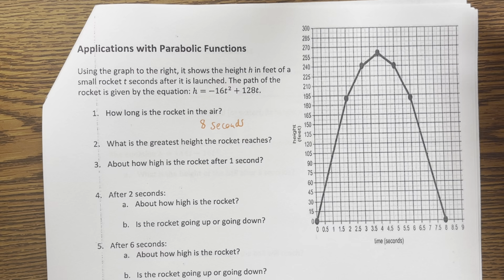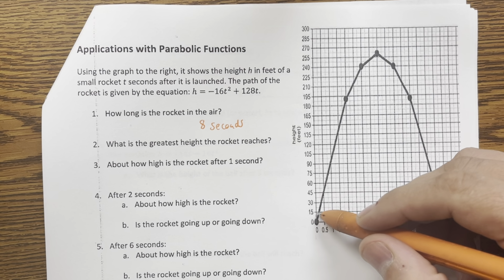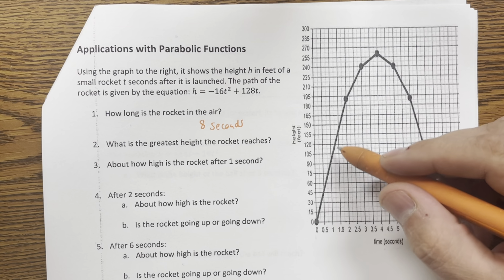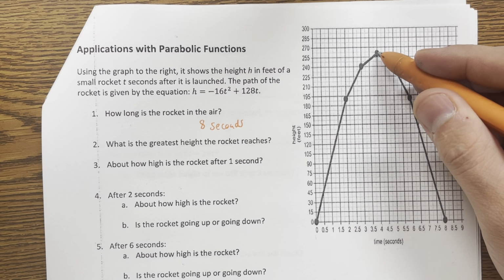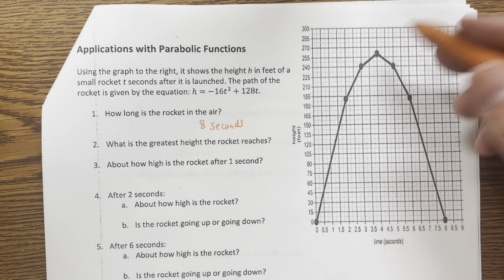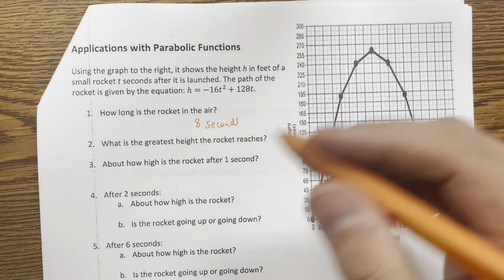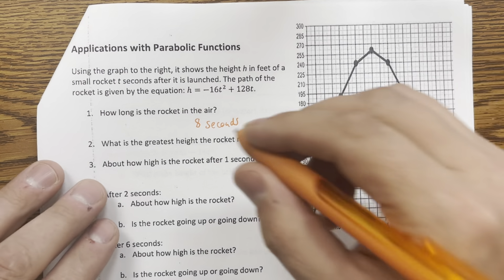What is the greatest height that the rocket reaches? So the highest height, we're looking at the graph. Here it's at 15 feet, 195, and it appears as if the highest height's right about 260, something like that, 265. So we're going to approximate that and call it 260.